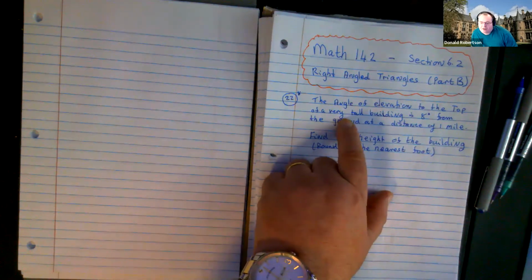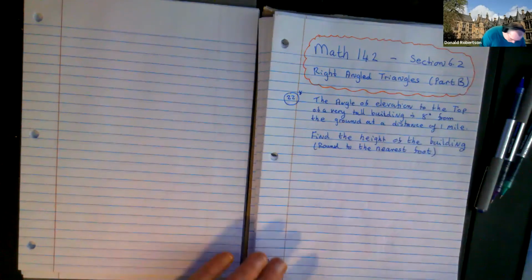So in this story, what we have is that the angle of elevation to the top of a very tall building is 8 degrees, and that's from the ground at a distance of 1 mile. And then they ask us to find the height of the building.